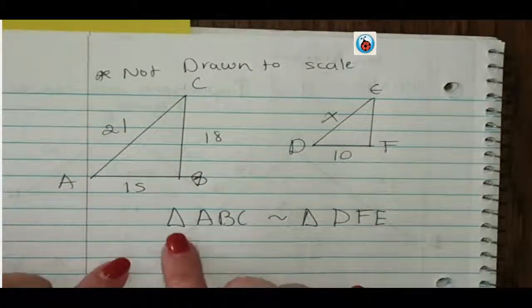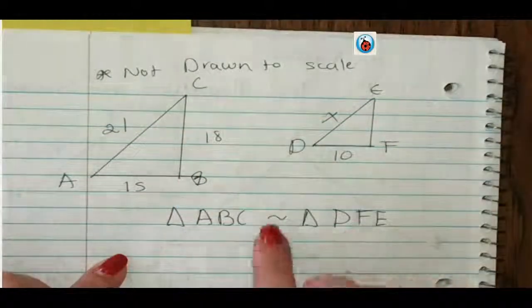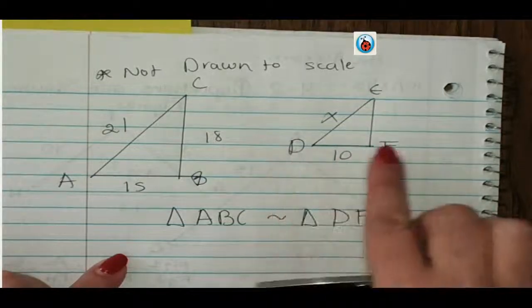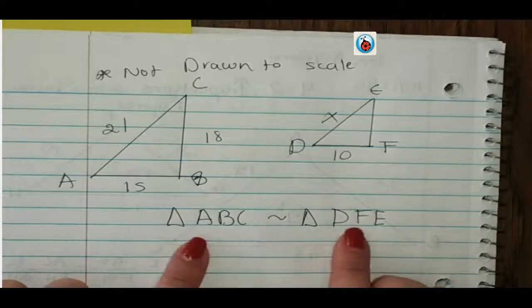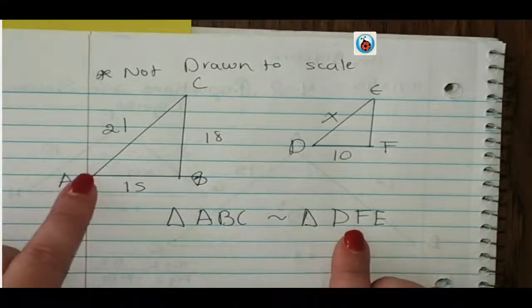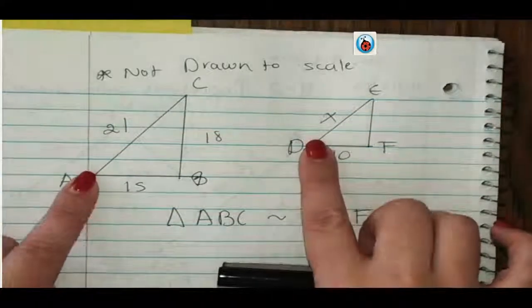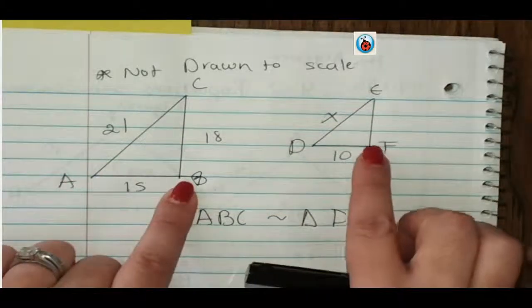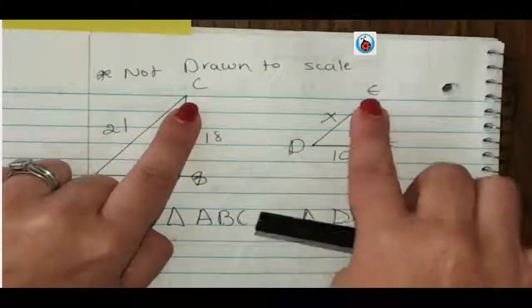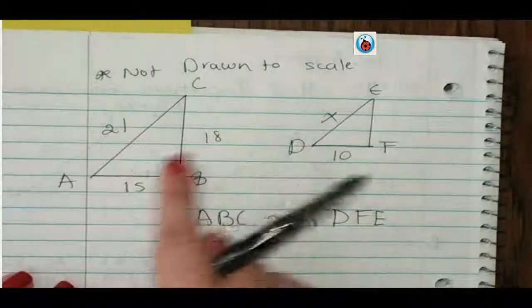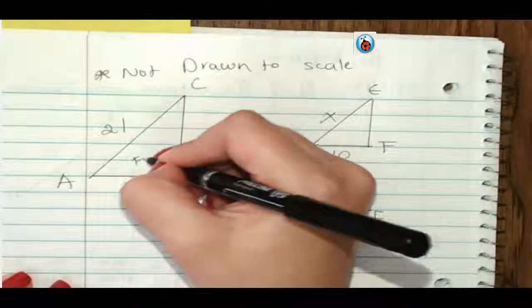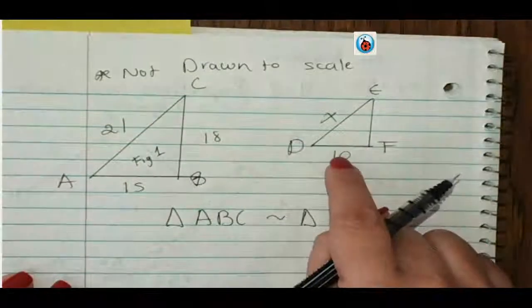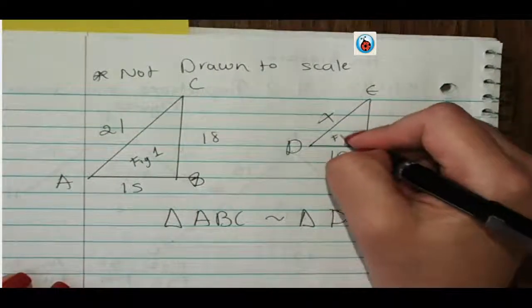If we have triangle ABC is similar to triangle DFE, by the letters here, I know that angle A corresponds to angle D, angle B to angle F, and angle C to angle E. Now we have 3 measurements on one triangle, on the big one, and I'm going to call it figure 1. And we only have 1 measurement on figure 2.